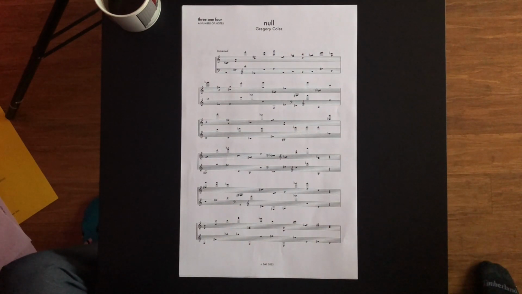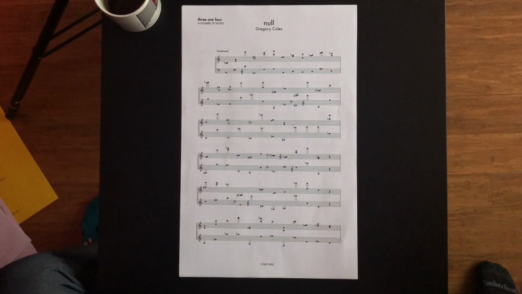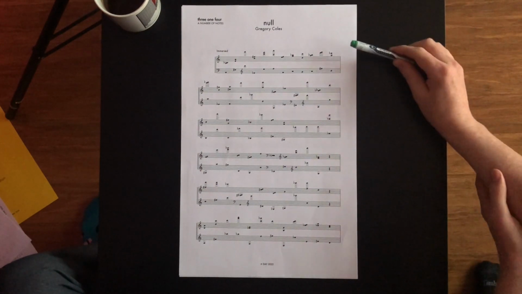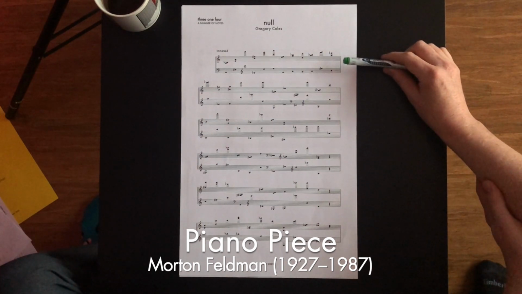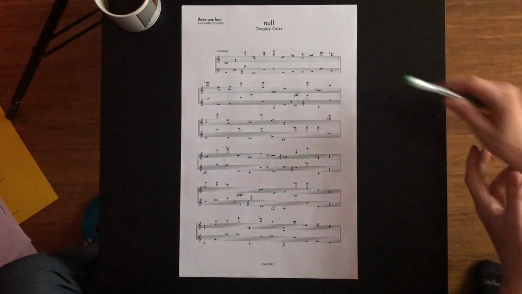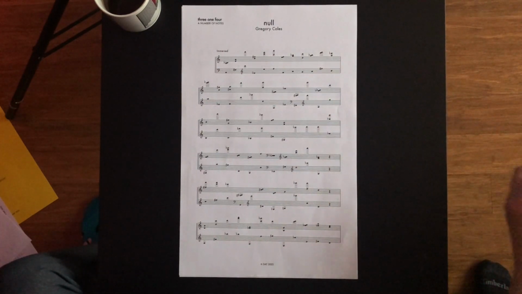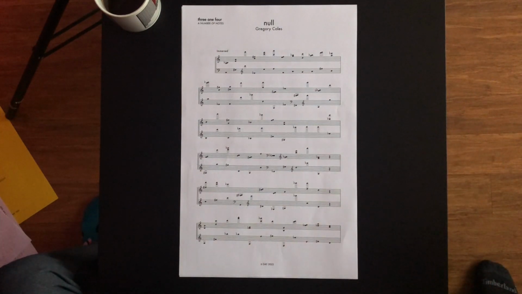So this idea of referencing null or the zeros made me think of Morton Feldman. Feldman's music is characterized by a soft dynamic, and also it's arrhythmic. It doesn't want to give you a sense of movement so much. This is about stillness and clarity.